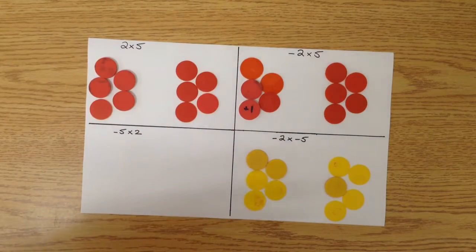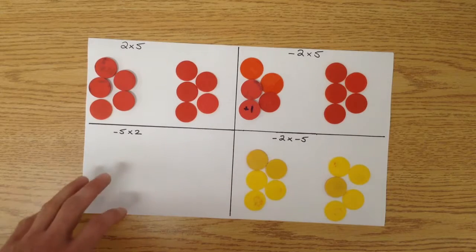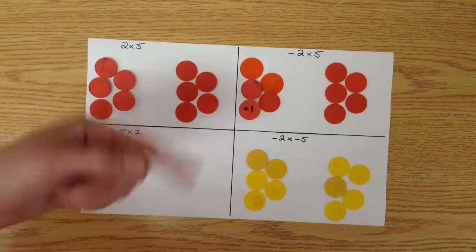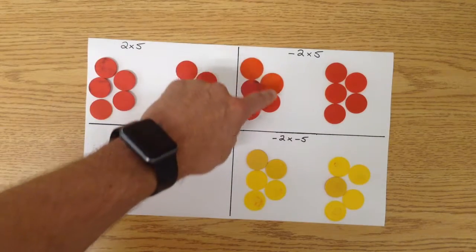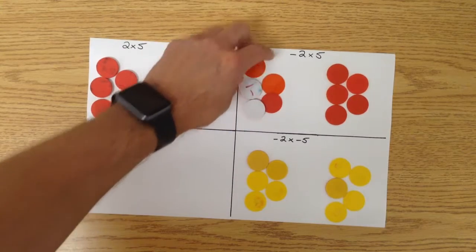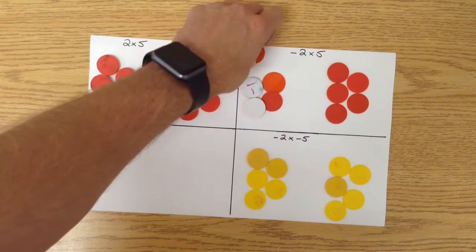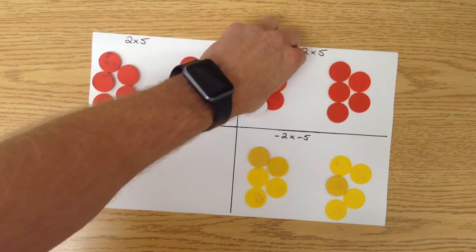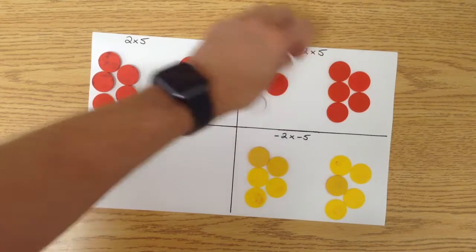And zero principle is a concept that we looked at in class when we were talking about addition and subtraction of integers. So in order for us to get rid of 2 positive groups, we have to use 2 negative groups. So I'm just going to flip these counters over because it just gives me a visual of what these chips actually mean once I get rid of these 2 groups.